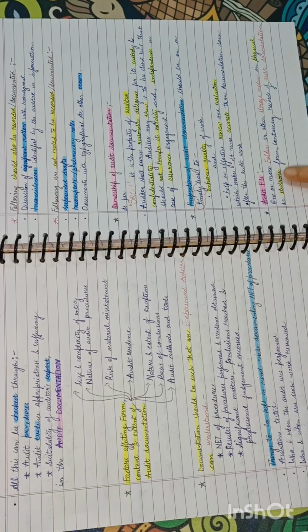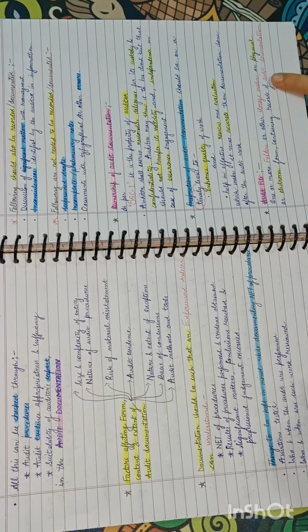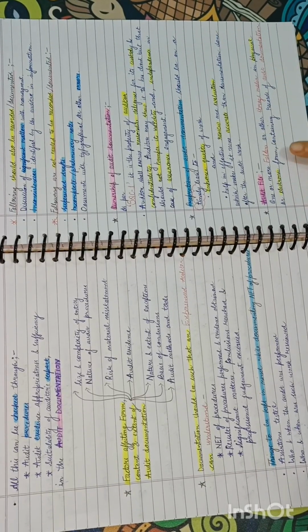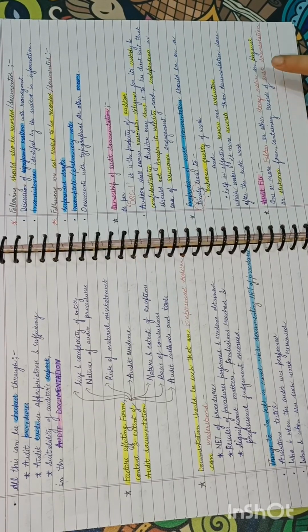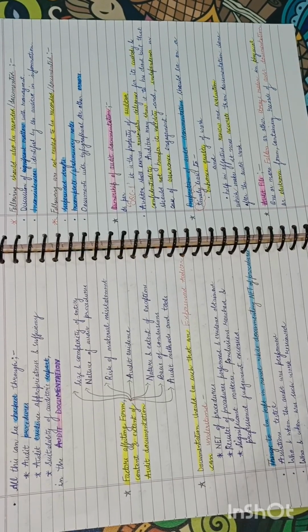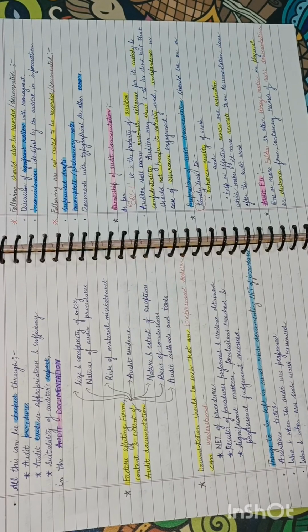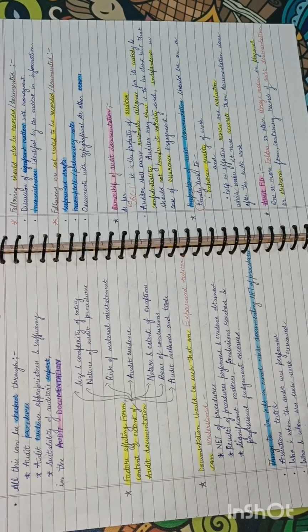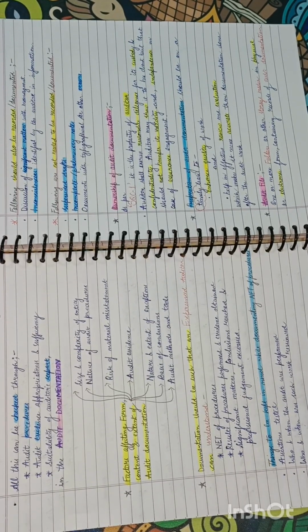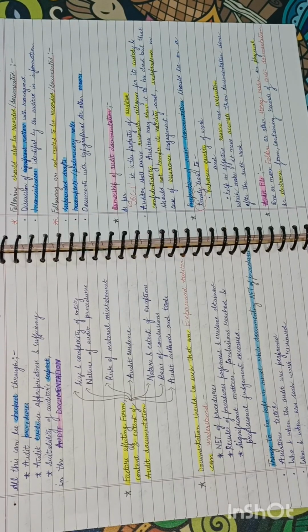Audit file. One or more folders or other storage media in physical or electronic form containing records of audit documentation. In short, we can say that an audit file is nothing but a compilation of the audit documents which may be in physical form or in other electronic form and storage media.